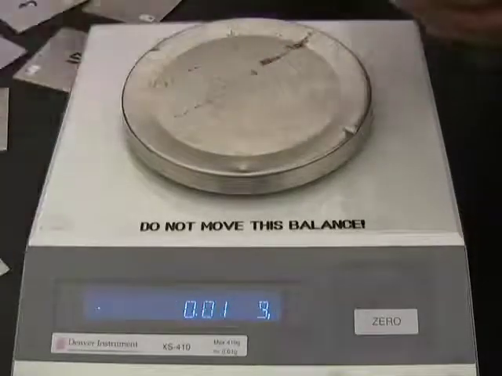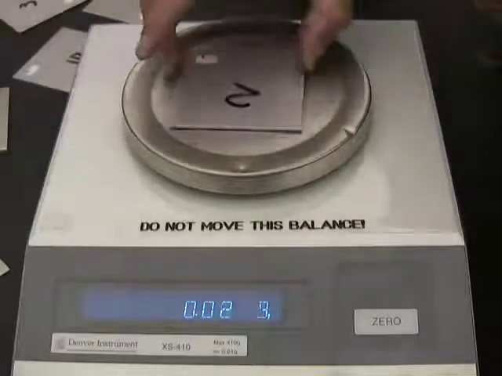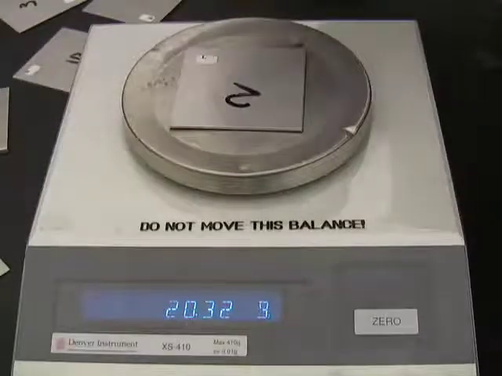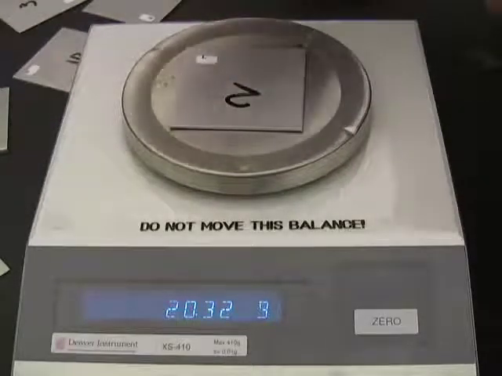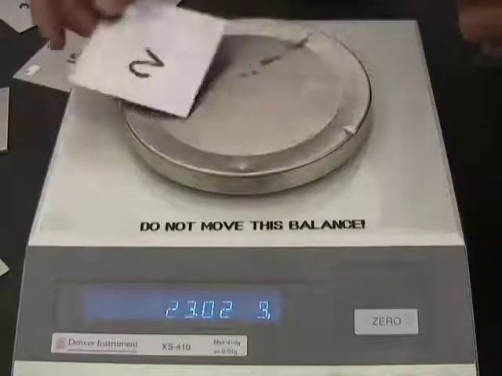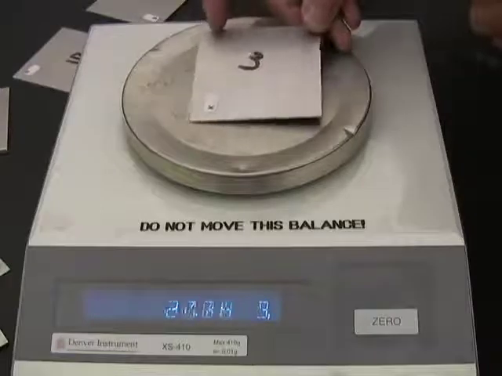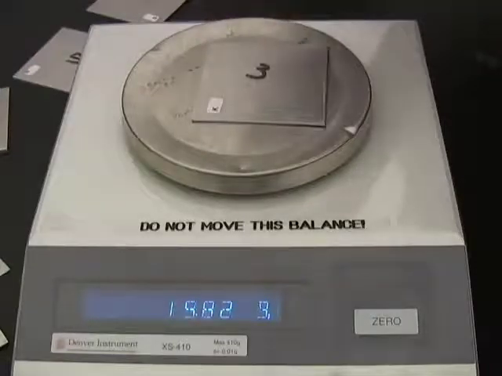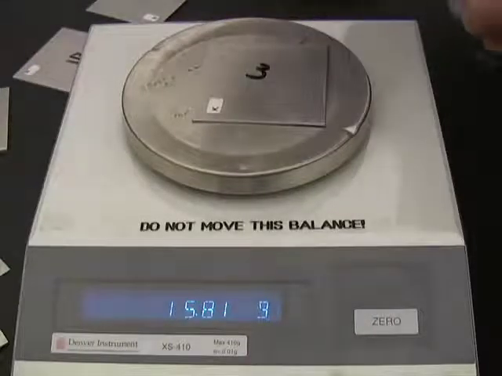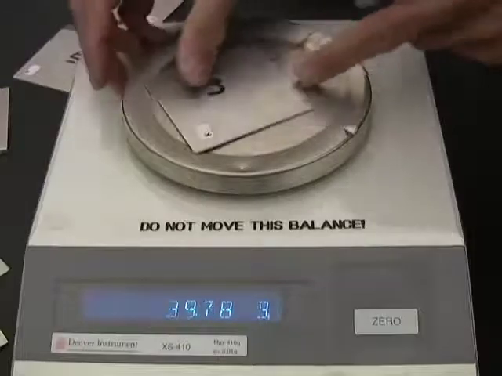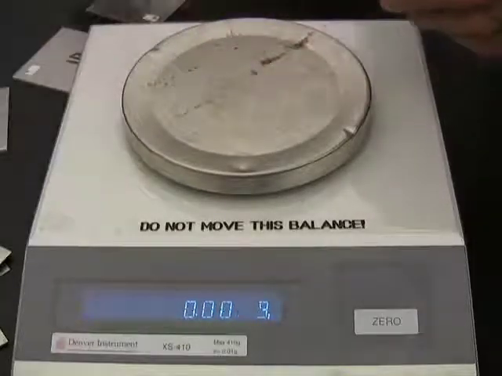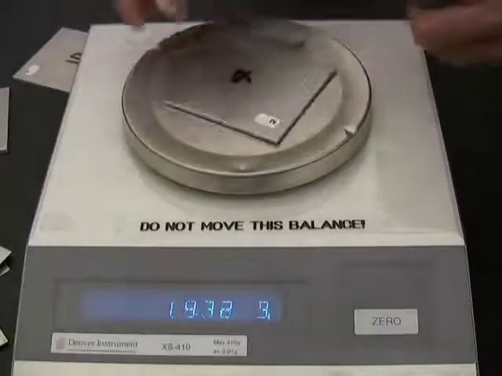Write down the mass of sheet 2 in kilogram. That is sheet 2. Write down the mass of sheet 3 in kilogram. Okay. Write down the mass of sheet 4 in kilogram.